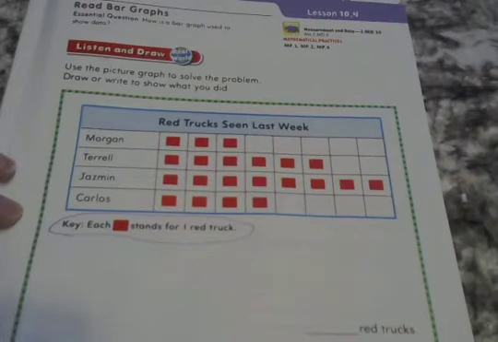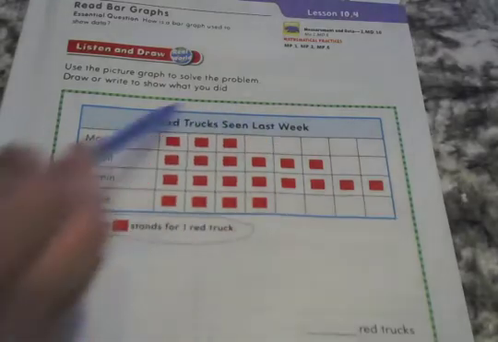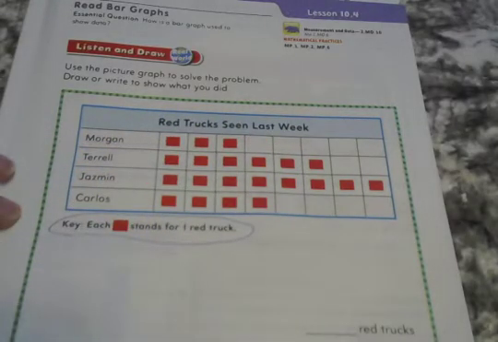Morgan made a picture graph to show the number of red trucks that she and her friends saw last week. How many red trucks did the four children see last week? Now remember, here are four children and each one of these is a red truck. So basically, if we want to know how many red trucks they saw, we're simply going to count those.